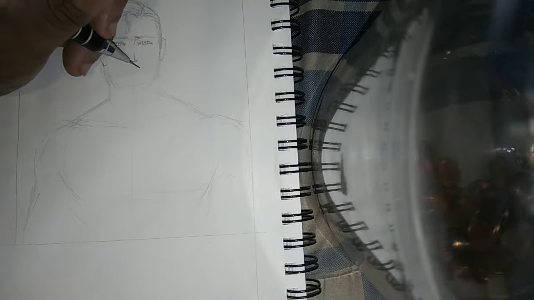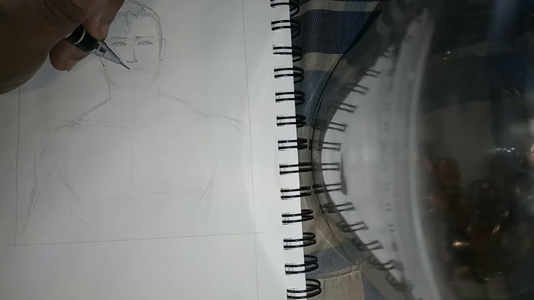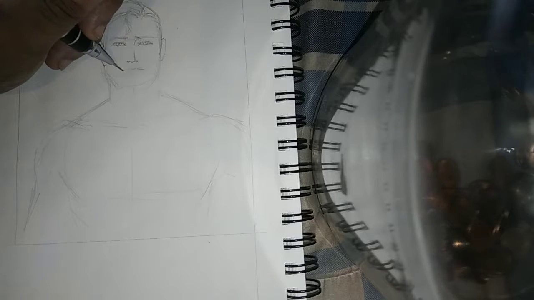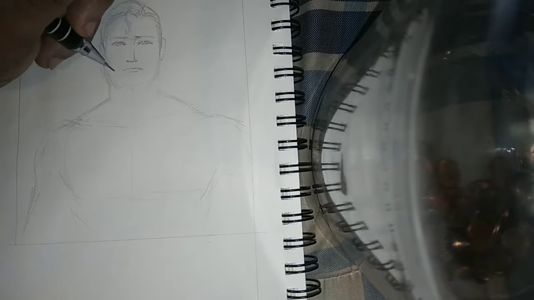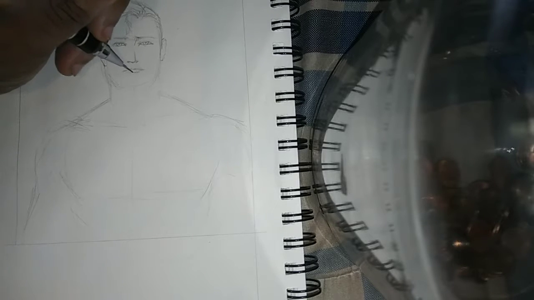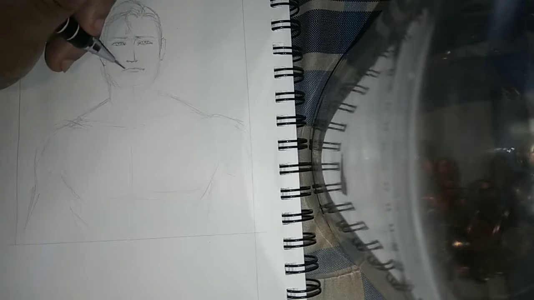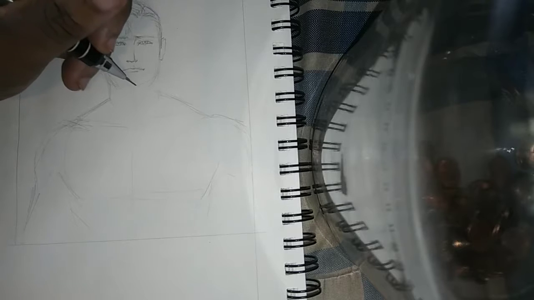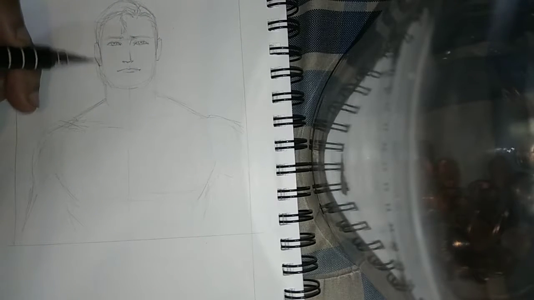And he has thin lips, small mouth. A line here for the bottom lip. He has kind of a smile to him, like a little smirk.